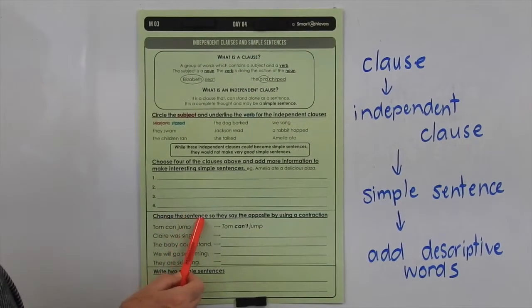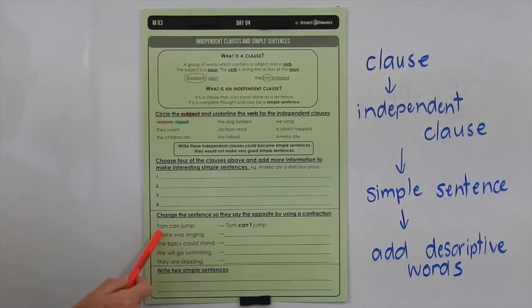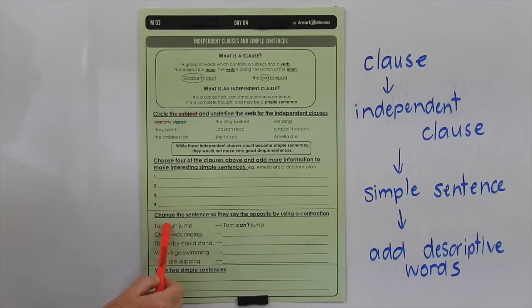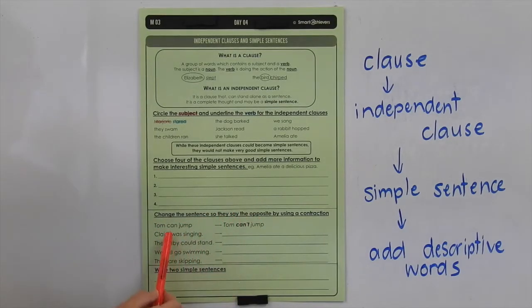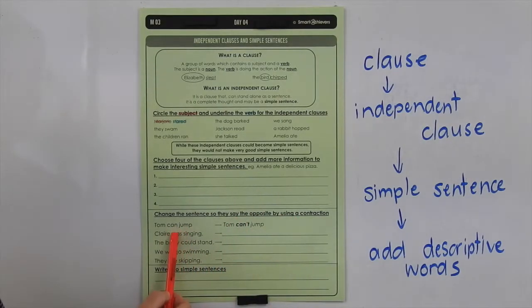So change these sentences so they say the opposite by using a contraction. So if we say Tom can jump, to make it say the opposite, we'd say Tom can't jump. If we say Claire was singing, we'd change it to the opposite by saying Claire wasn't singing. So we're not asking you to say was not singing, we're asking you to use a contraction there. So you have to join was not together to make wasn't. You can do the rest of those on your own and write your sentences over here.